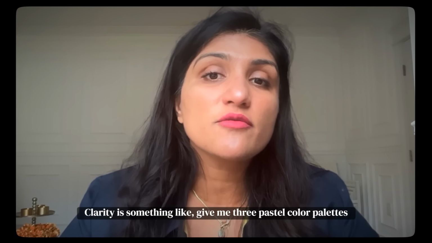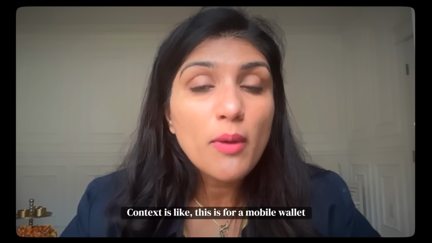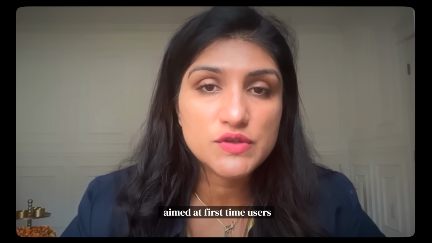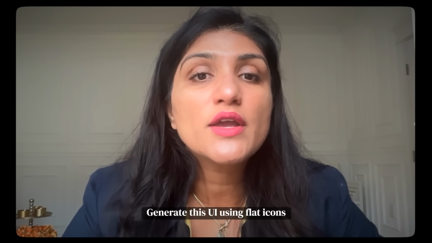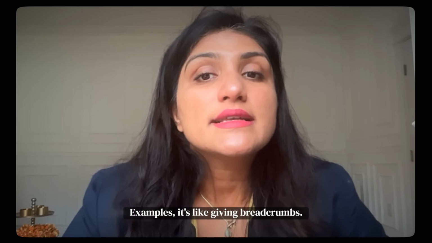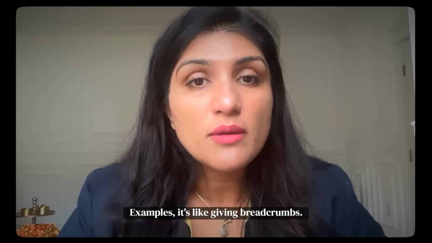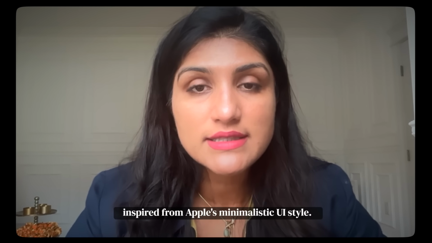Clarity is something like, give me 3 pastel color palettes. Context is like, this is for a mobile wallet aimed at first-time users. Constraints keep us honest: generate this UI using flat icons only and do not use any gradients. Examples are like giving breadcrumbs. An example could be, inspired by Apple's minimalist UI style.